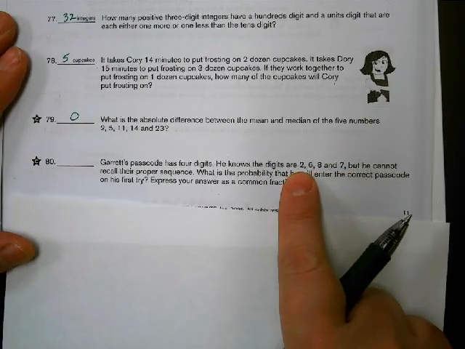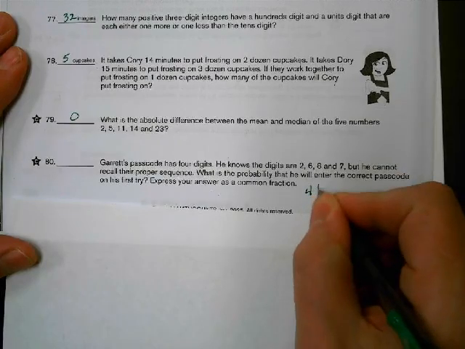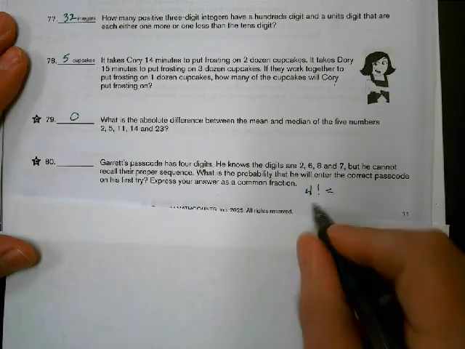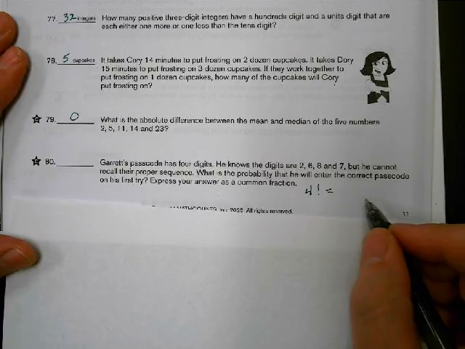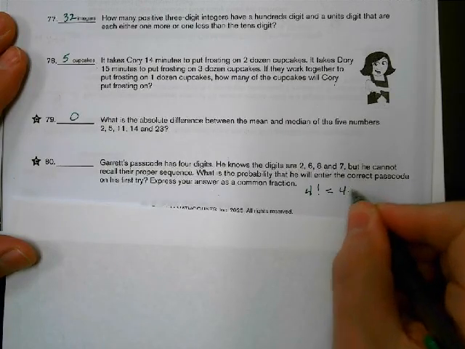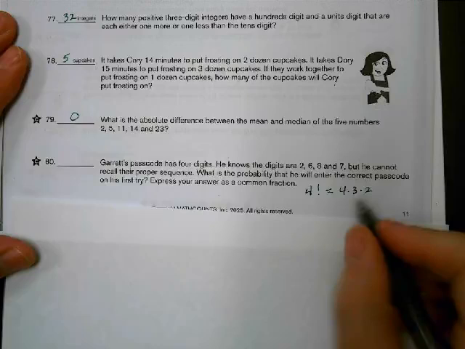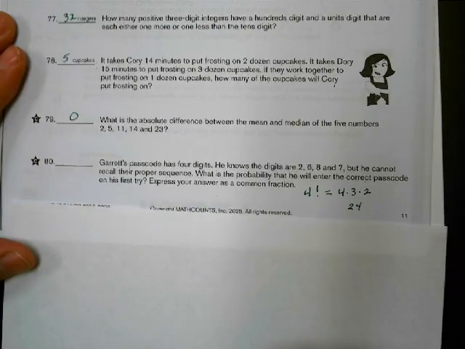So there are 4 times 3 times 2, 24 ways he can do this. So what's the chance that he's going to get it right the first time? 1 out of 24 ways.